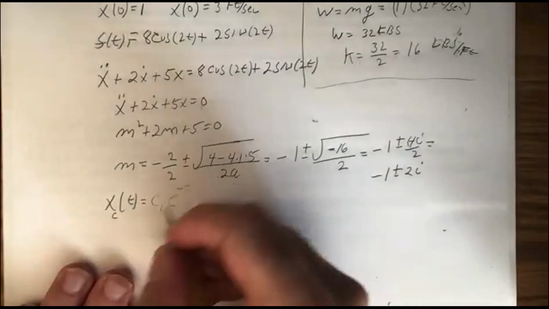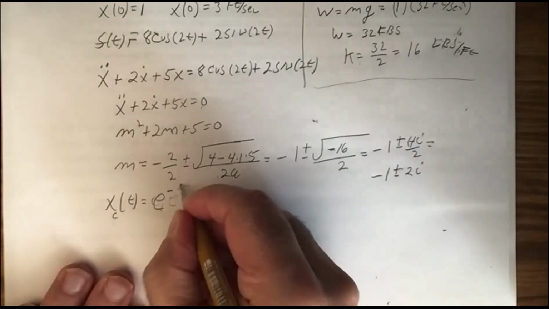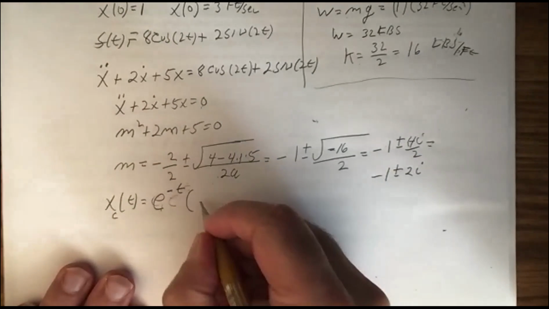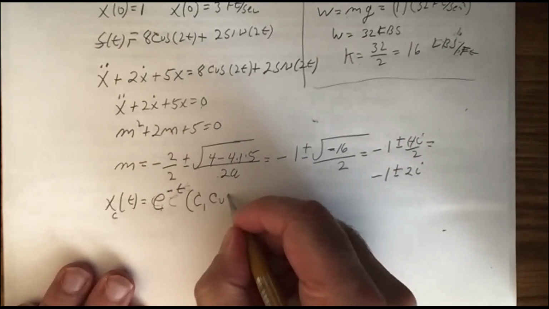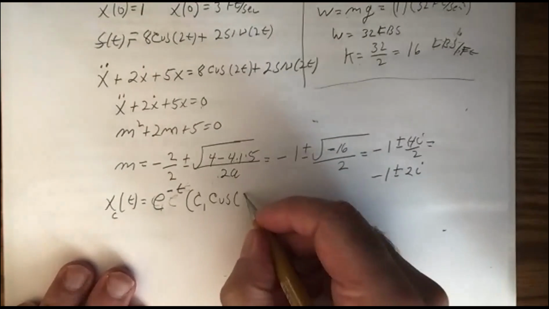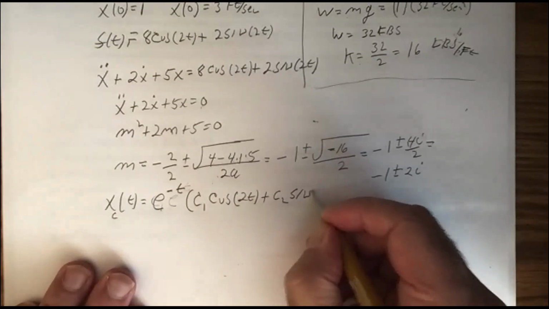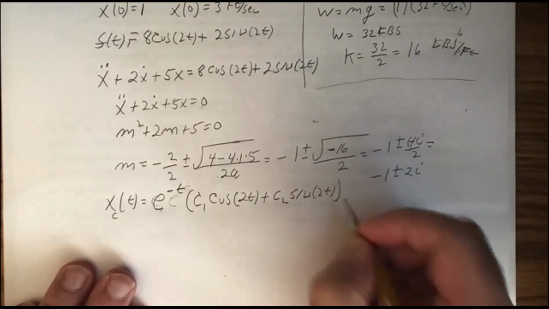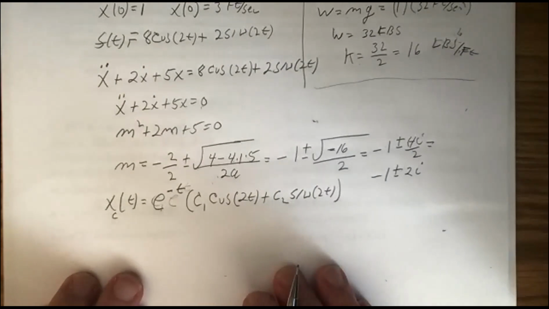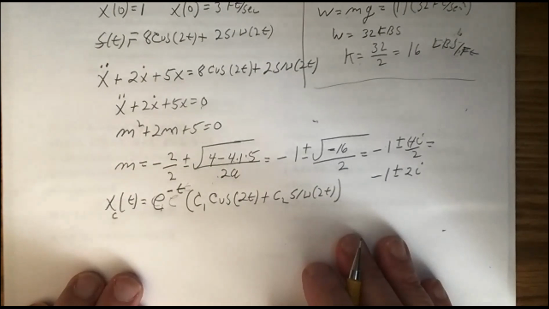So I'm going to write this as e to the minus t, right? And this will be C1 cosine of 2t plus C2 sine of 2t. All right.